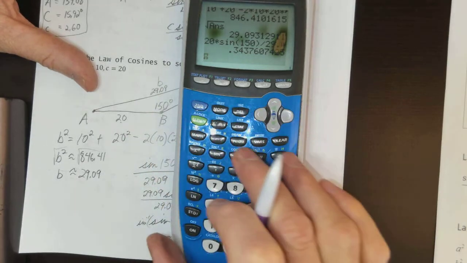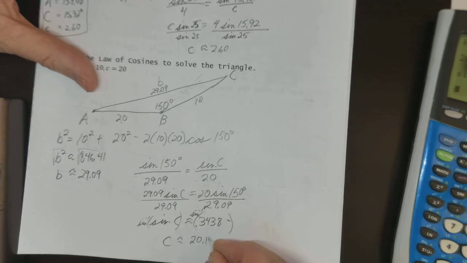So second sine, I'll just put that answer in since it's there. C is approximately 20.11 degrees.